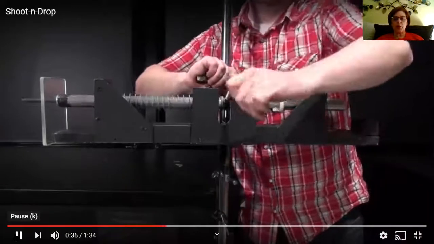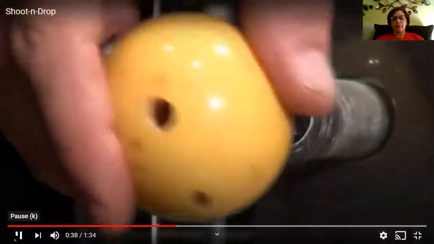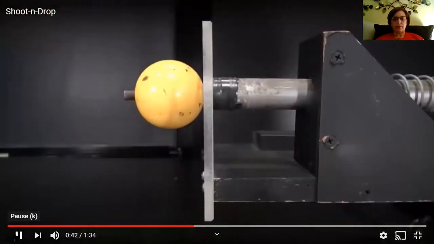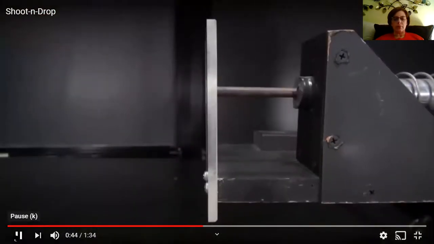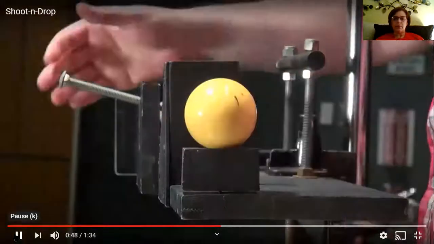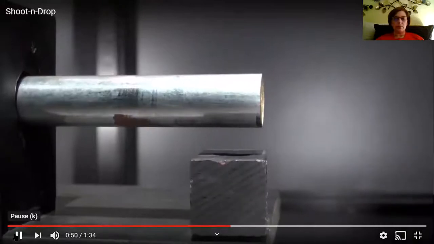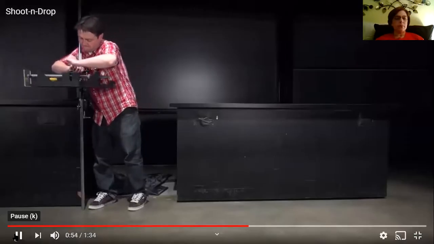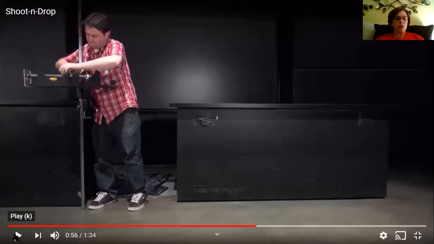Got a spring load. So what he's going to do then, he's going to launch from one side, he's going to drop the other.